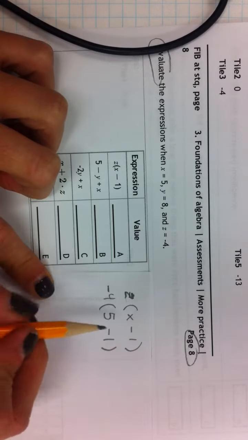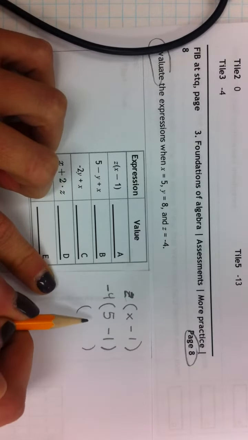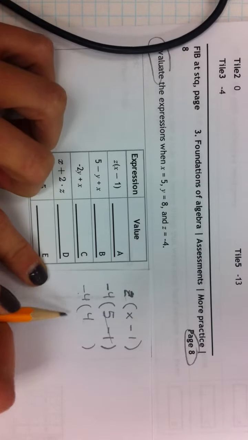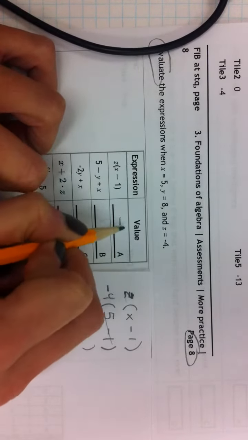PEMDAS says parentheses first. 5 minus 1 is 4. Bring down your negative 4. Negative 4 times 4 is negative 16.